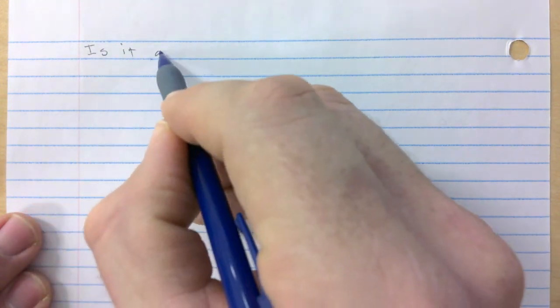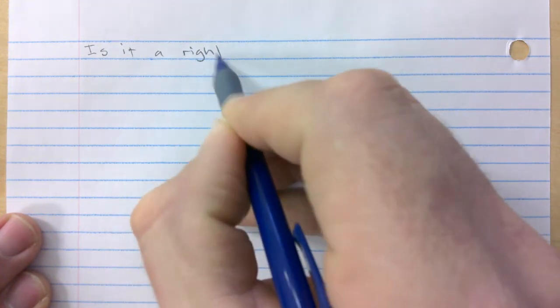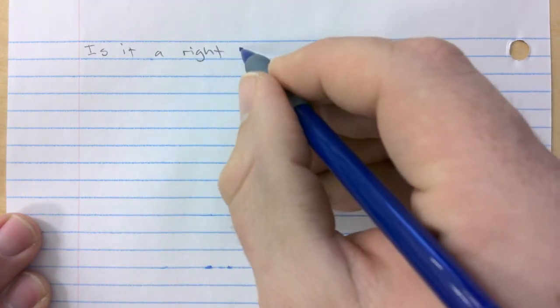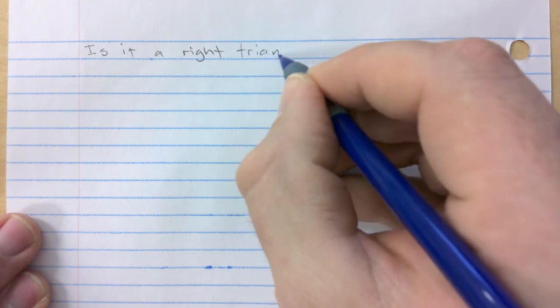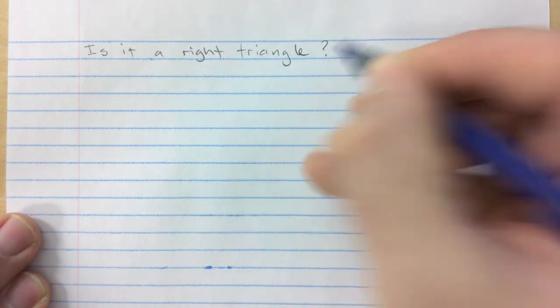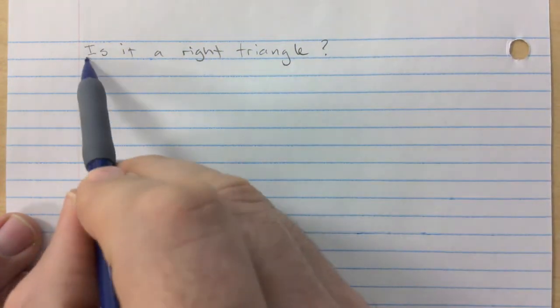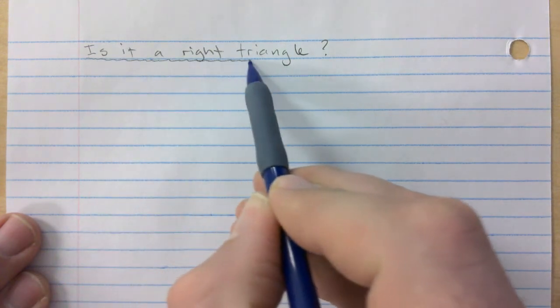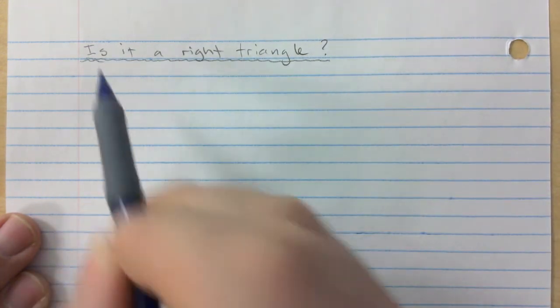Is it a right triangle? That's the title for today. Okay, so get your notes out and call it, is it a right triangle?